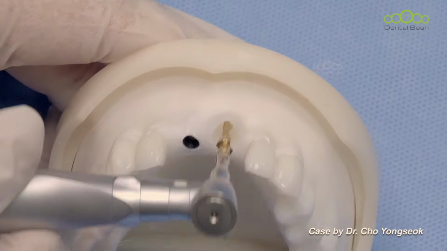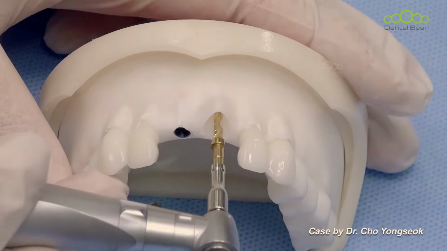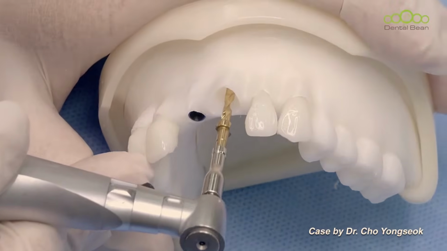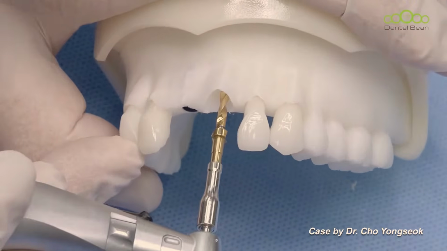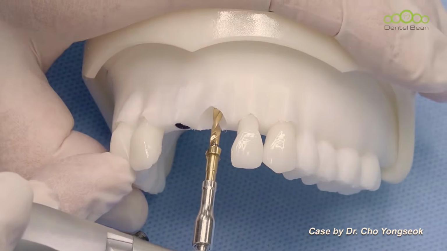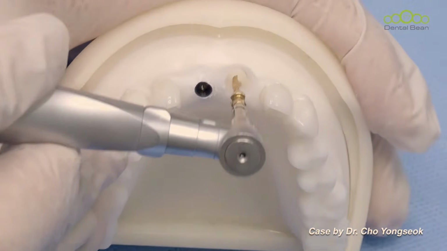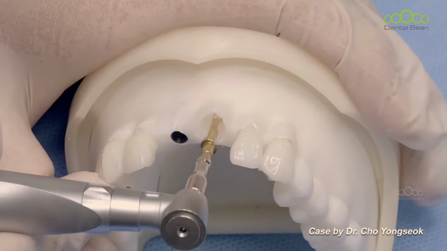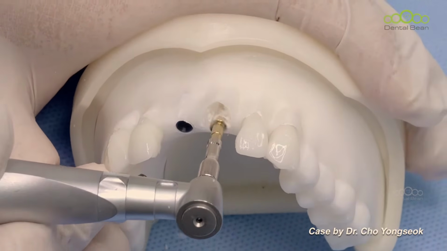In immediate implant cases, mostly I like to place a diameter of 4.0 and a length of 11.5 millimeters. And it's slightly toward the cingulum, if possible.